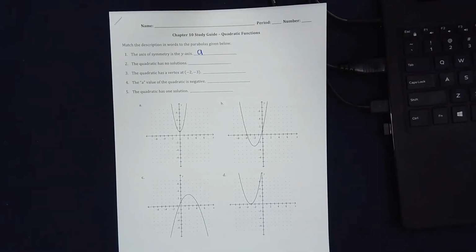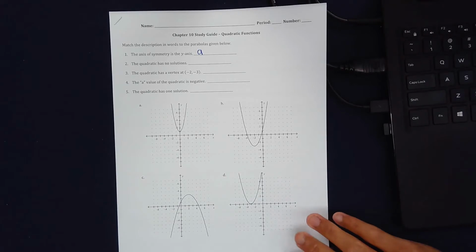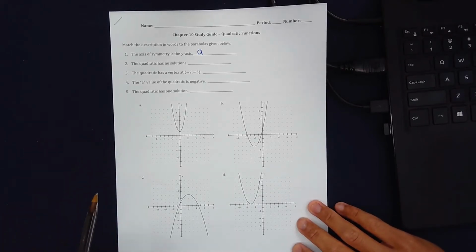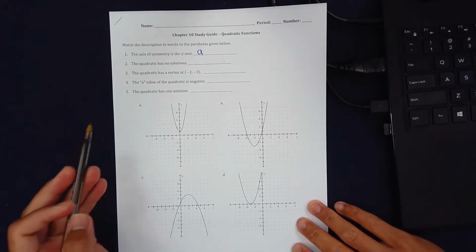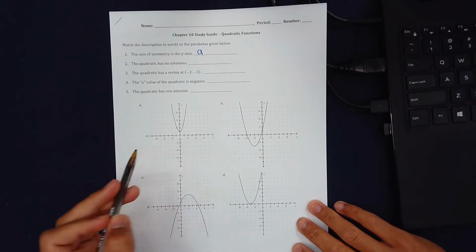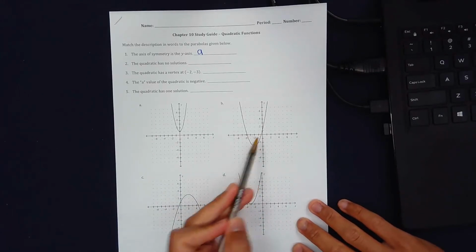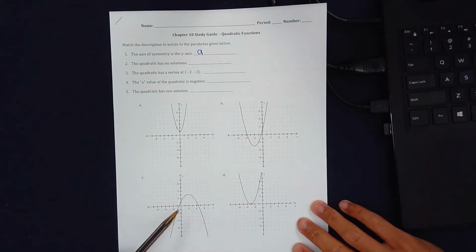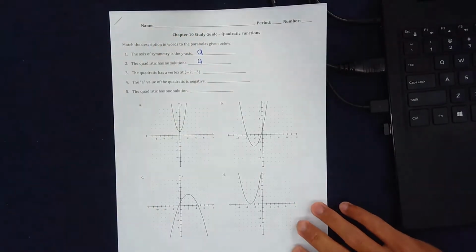All right, next one. The quadratic has no solutions. As you guys know in our review, we had said that if a quadratic has no solutions, well, it has no x-intercepts, right? That's in your guys' notes. So which one of these graphs has no x-intercepts? If we look at graph A, again, this one is our answer because literally it doesn't cross the x-axis. If we look at B, this would have 2 solutions, D would have 1 solution, and C would have 2 solutions. So our answer is A.